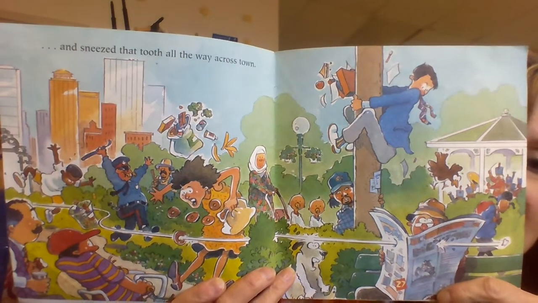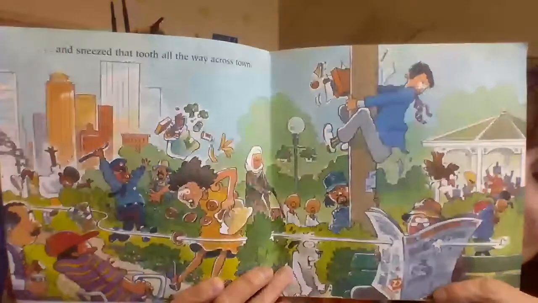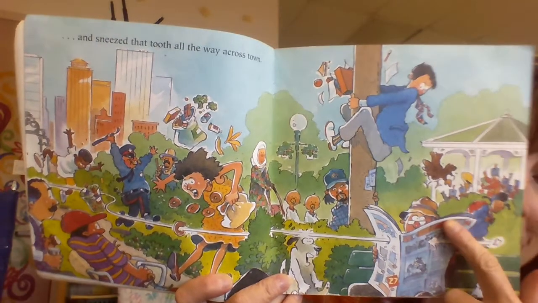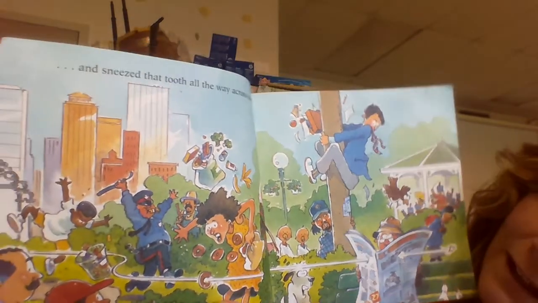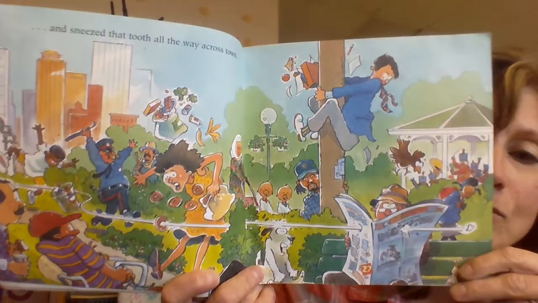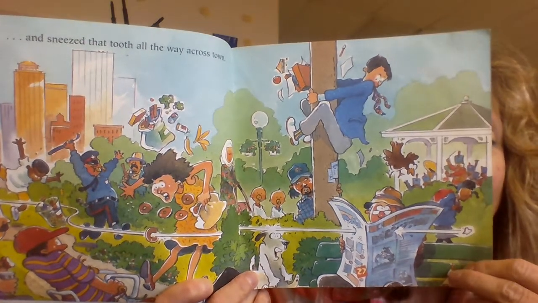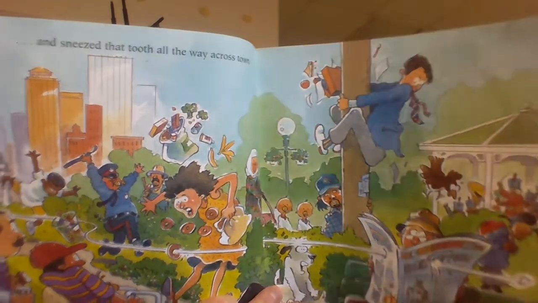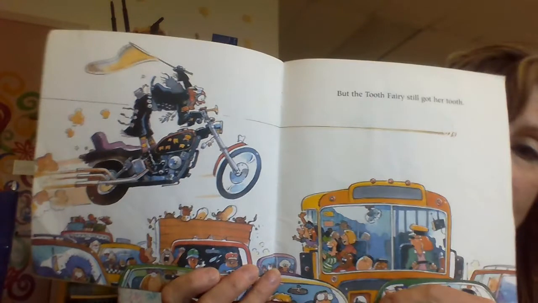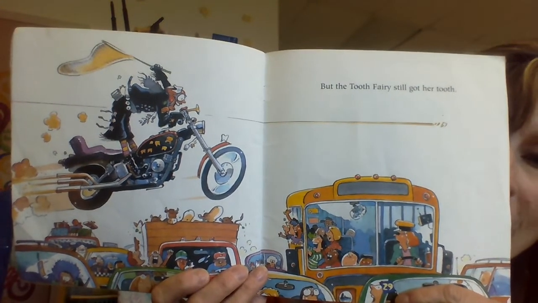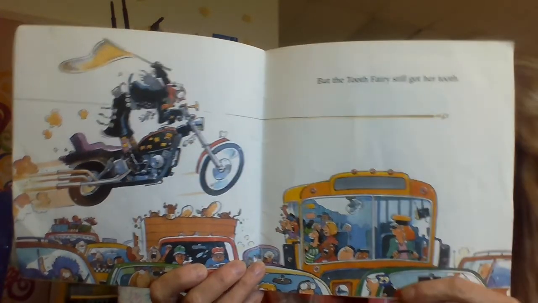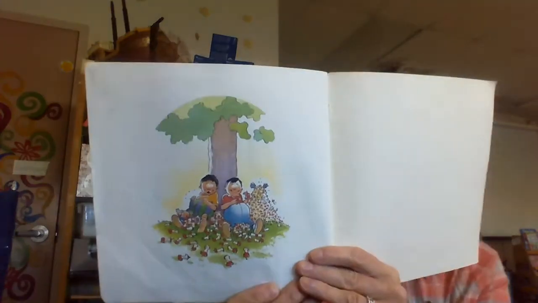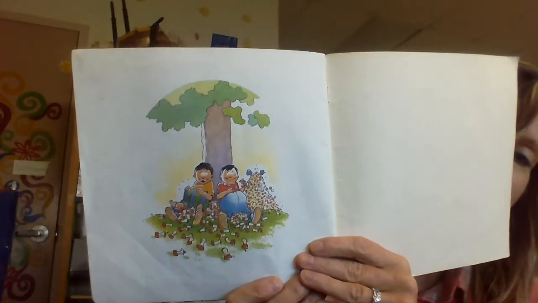And sneeze that tooth all the way across town. Oh my gosh, do you see that it went through a donut? That poor lady. And the newspaper hit the dog in the head. Wow. That's quite a trajectory for a tooth. But the tooth fairy still got her tooth. Look at her go. Go, tooth fairy, go. And they ate all the apples they could.